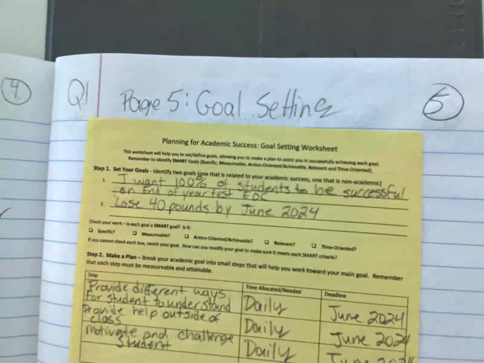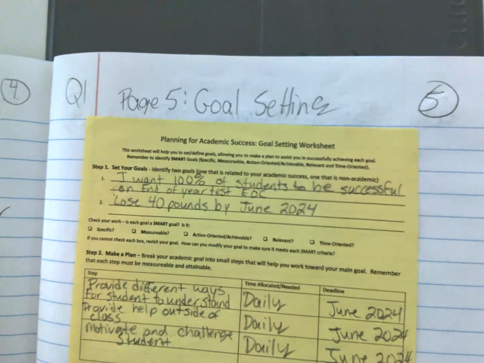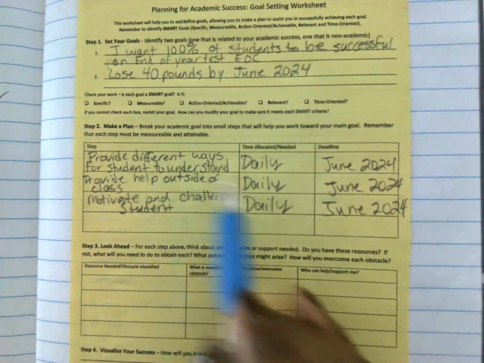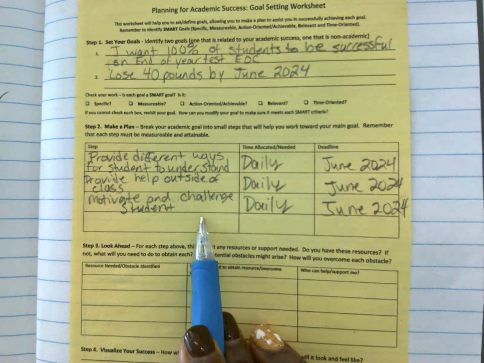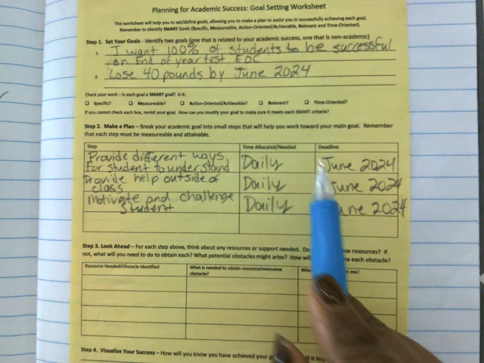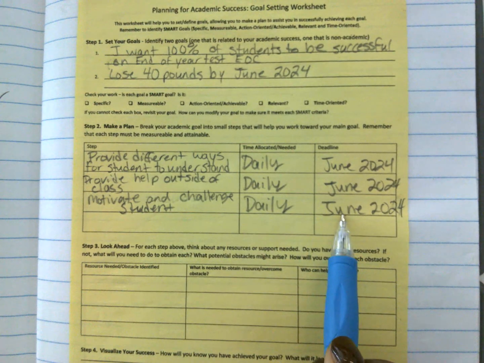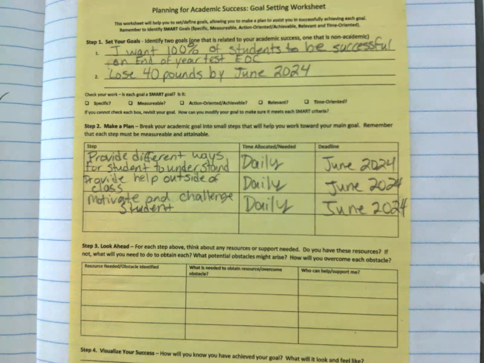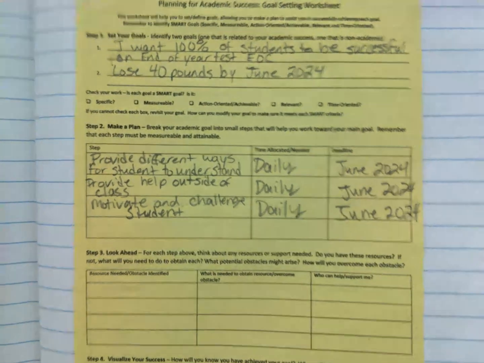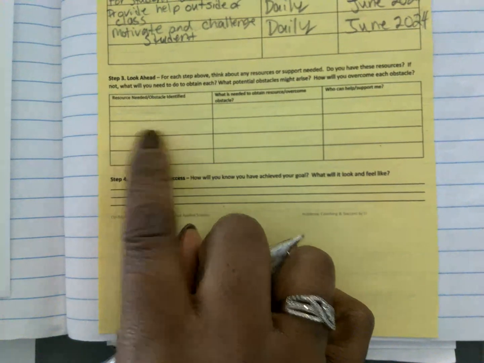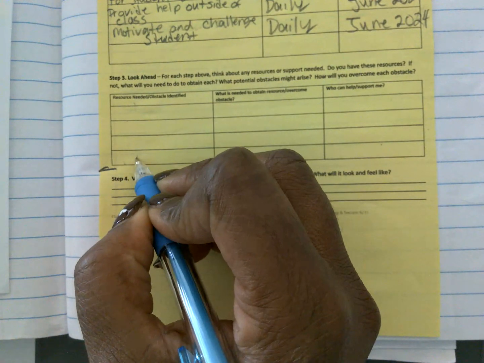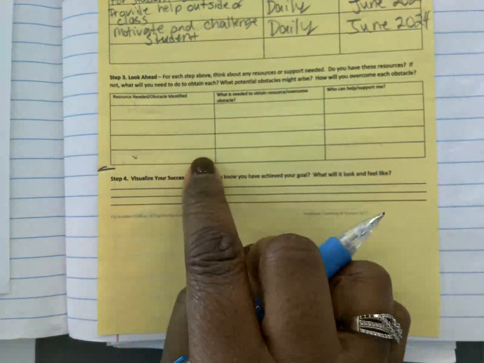Goal setting is page 5. We already wrote the goals here. We also made a plan and we filled out our plan. Sometimes you're going to do it daily. The goal is to make sure that you complete whatever it is by the end of the year. That's June 2024. Okay. We did write down the obstacles that we might have to overcome. So make sure that you fill out these obstacles that you may have to overcome. We did fill out this part on the bottom.